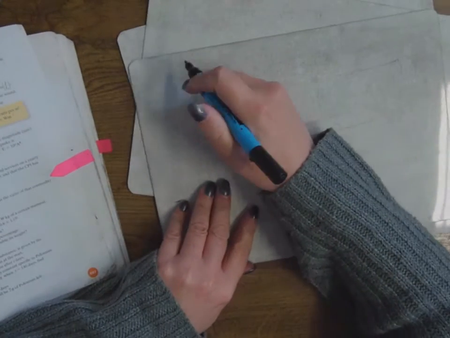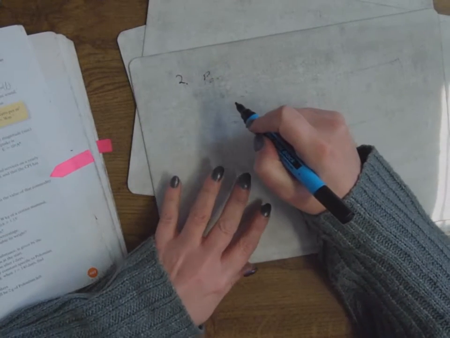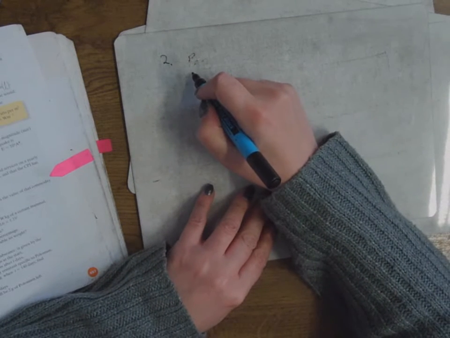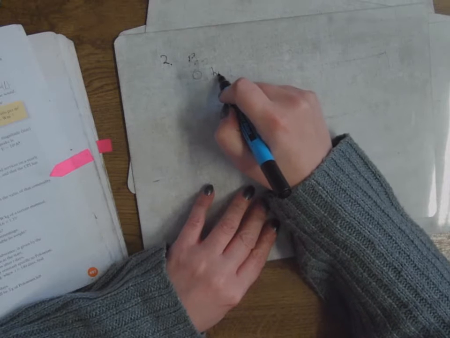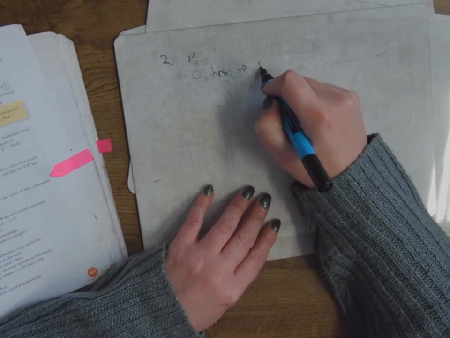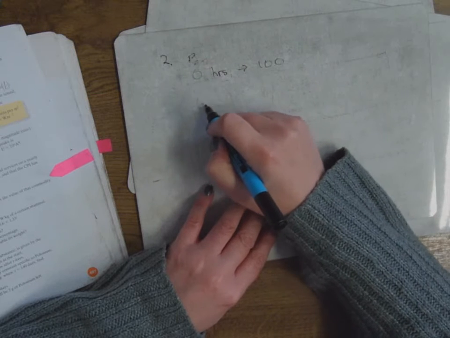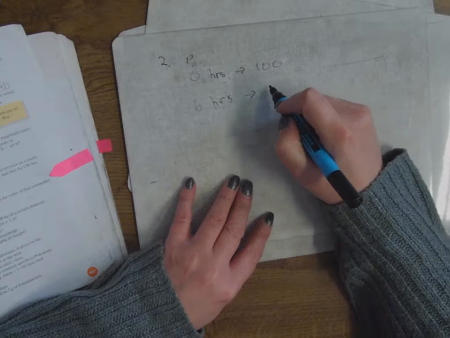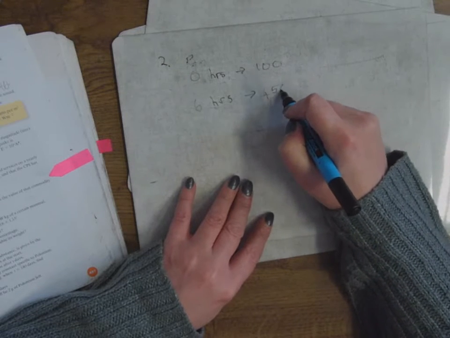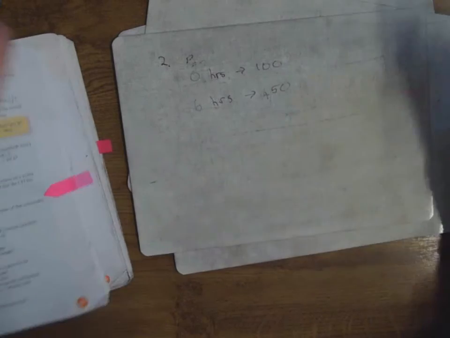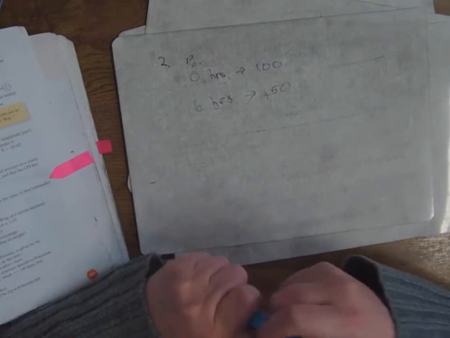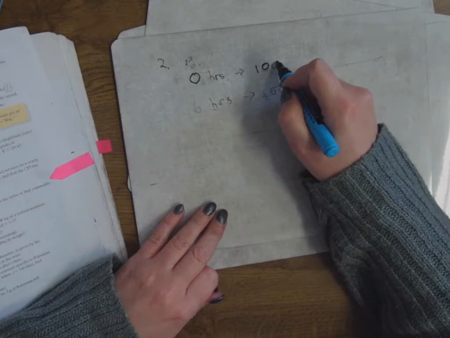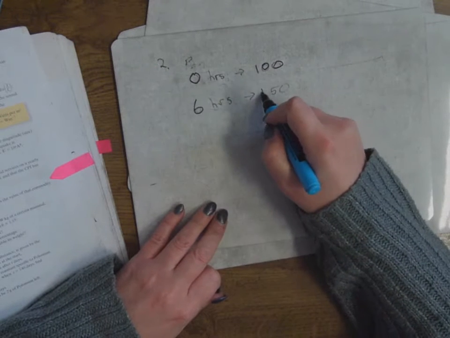A biologist puts 100 bacteria into a controlled environment at the start of an experiment. 6 hours later, so at the start is 0 hours, right? So at the start there's 100 bacteria. 6 hours later, there are 450 bacteria. So at 0 hours there's 100 bacteria, and at 6 hours there is 450.